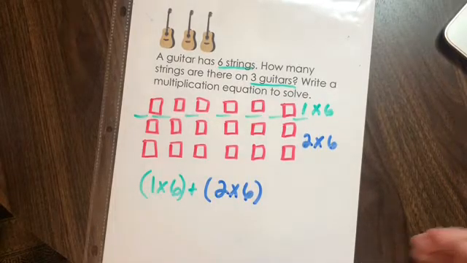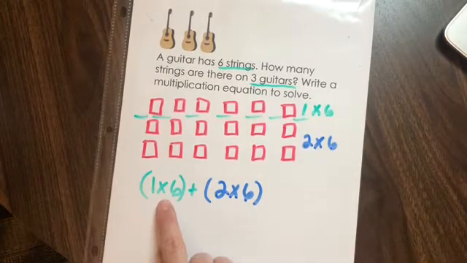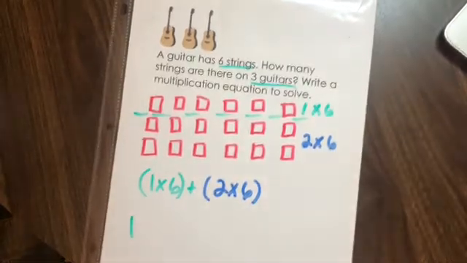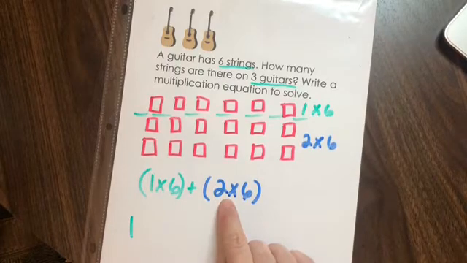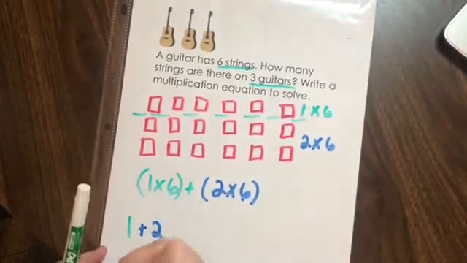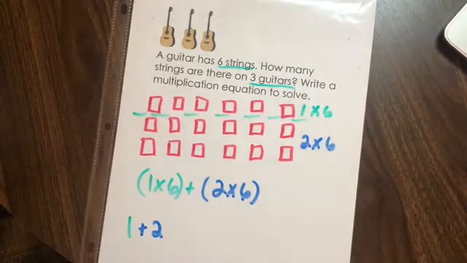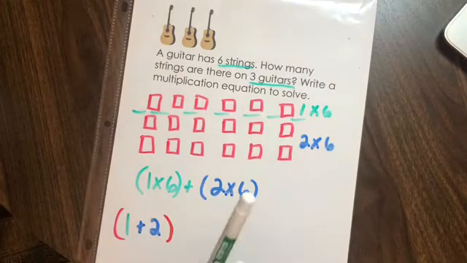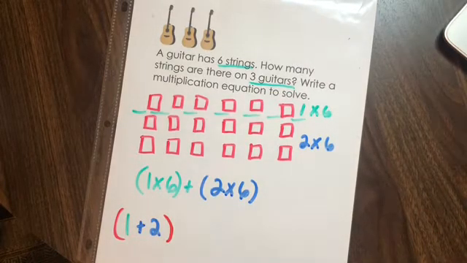I'm going to group up the number of groups. How many groups are here? Shout it out. 1. Correct. How many groups are here? Shout it out. 2. So 1 plus 2. And I can use parentheses around 1 plus 2 to represent the number of groups. What would I multiply 1 plus 2 by to get the number of strings?